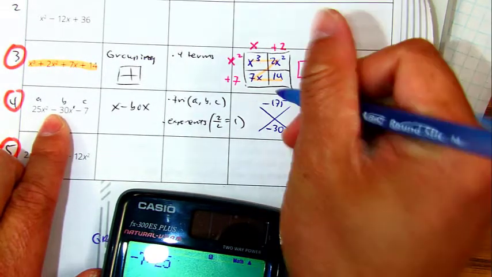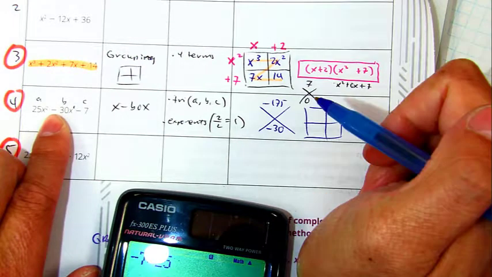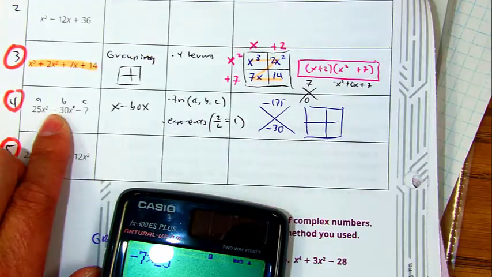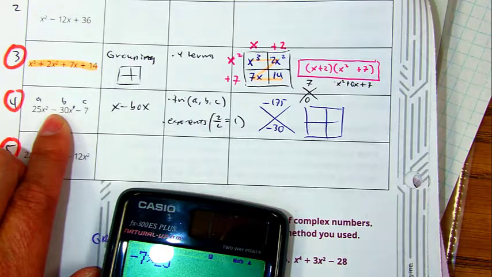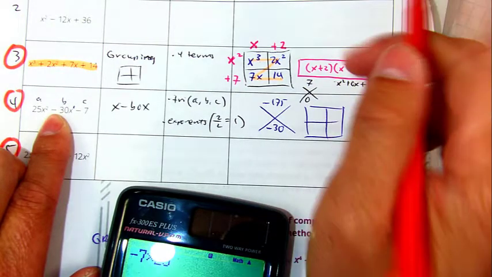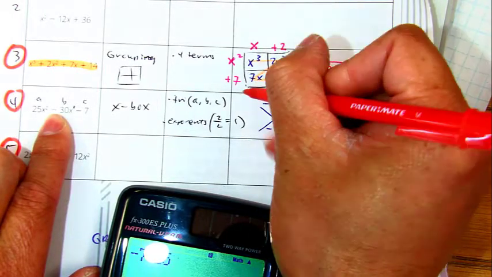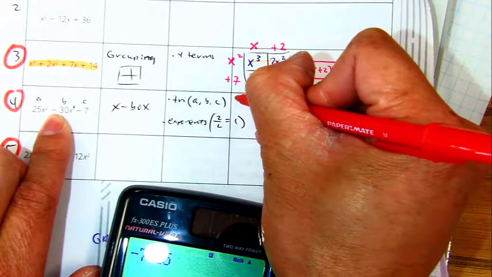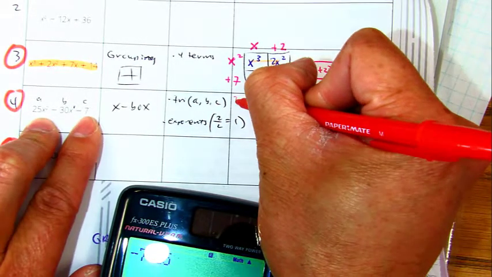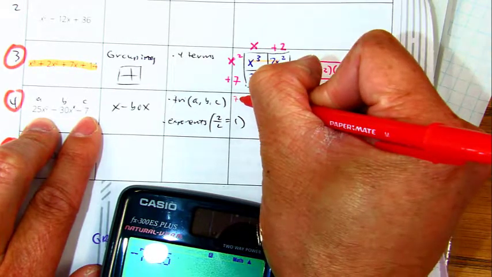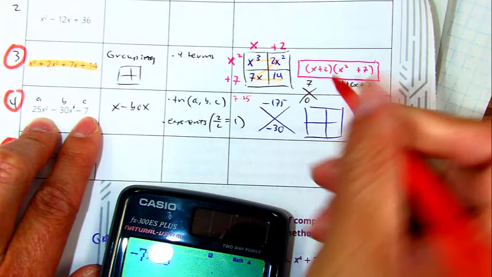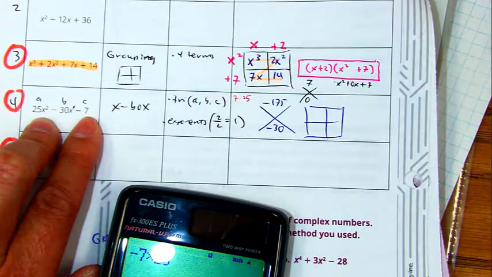2 numbers that multiply to be negative 175 and add to be negative 30. You got some numbers? I'm going to guess, so we already know it's 7 times 25. And if I add those together, that equals 32.